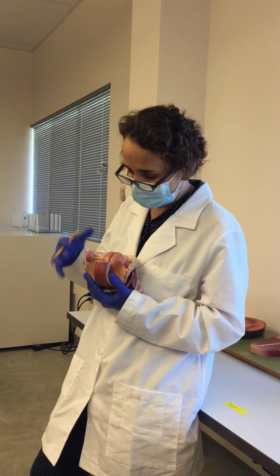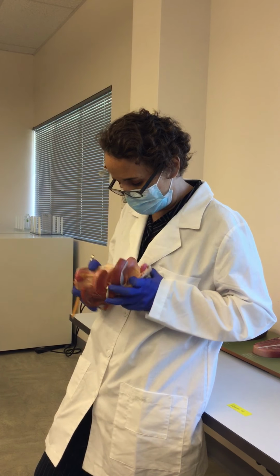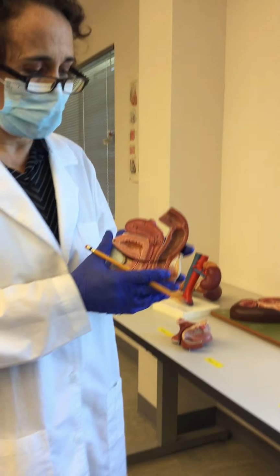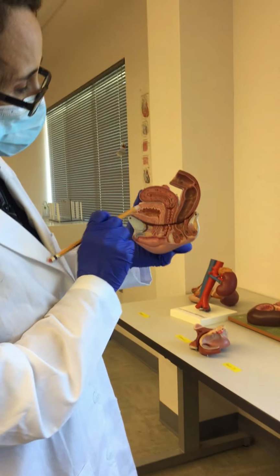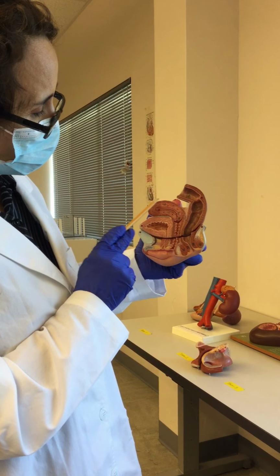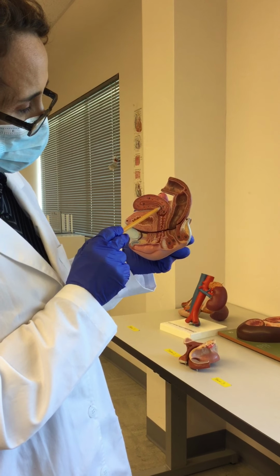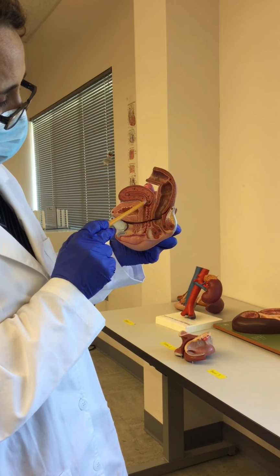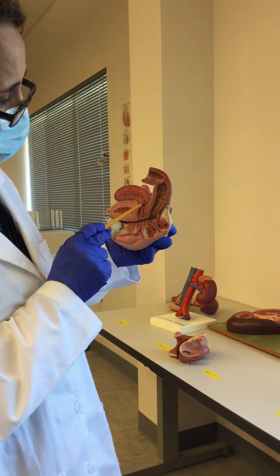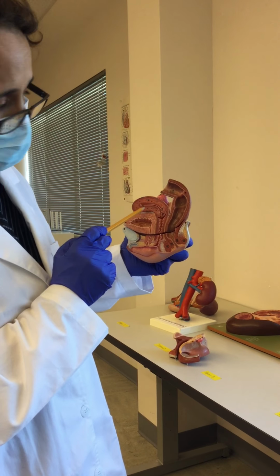Now, if you make a view of the reproductive system in the mid-sagittal section, you will be able to see better the regions of the uterus. So this is the fundus, this is the body, and this is the cervix. And this is the entrance of the cervix. So this is the internal os, this is the external os, and this is the lumen of the uterus.